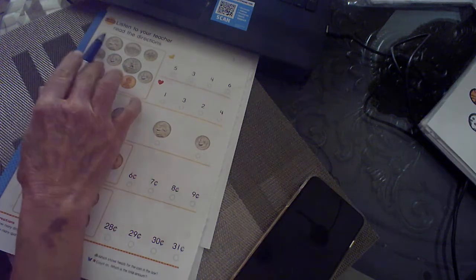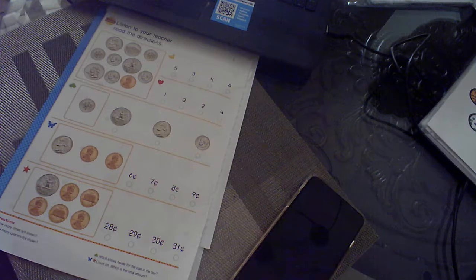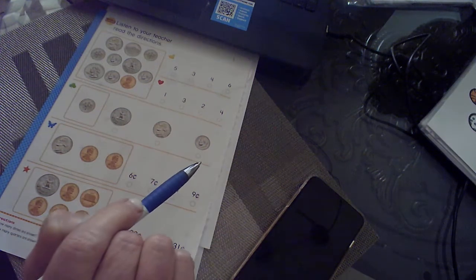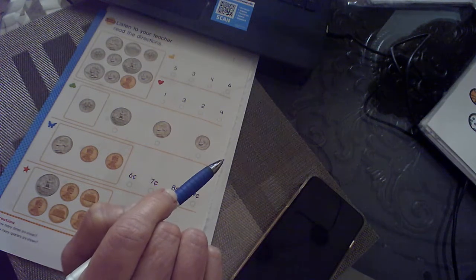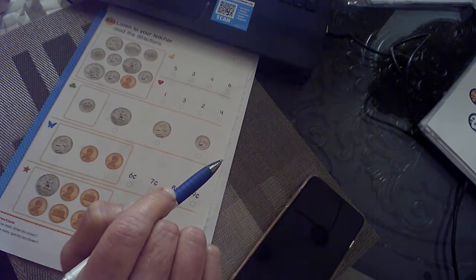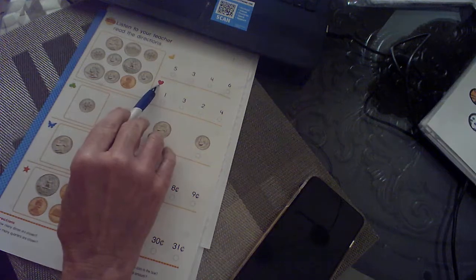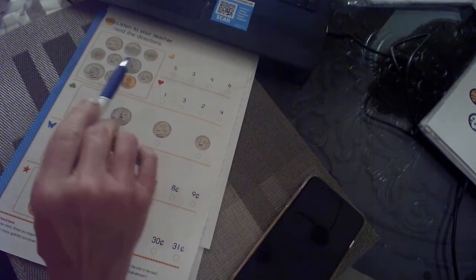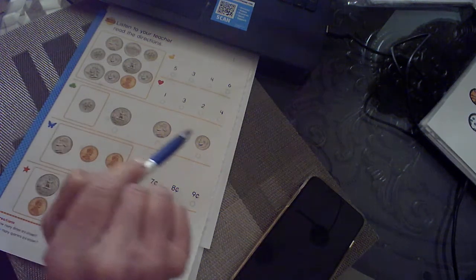Okay, you're looking at the money in this square. How many dimes do you see? In the row with the duck, fill in the bubble under how many dimes you see. Okay, then in the row with the heart, you are going to fill in the bubble under how many quarters you see.